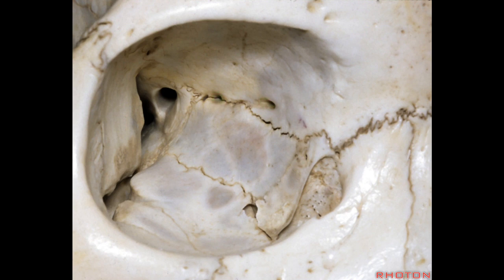Posteriorly, we have the optic canal that passes through the medial part of the lesser wing, and the lateral part of the optic canal is formed by the optic strut, which extends from the body of the sphenoid to the base of the anterior clinoid.